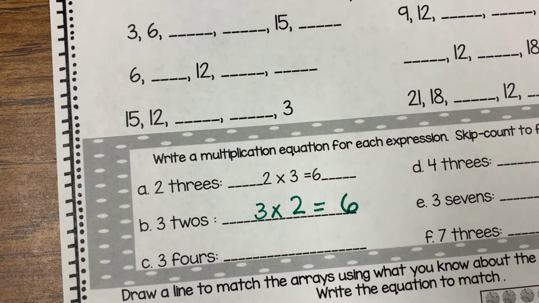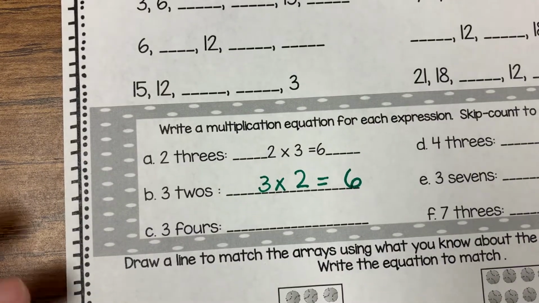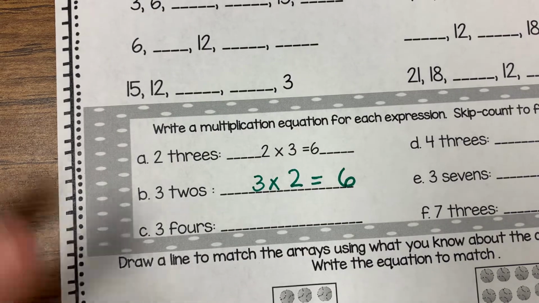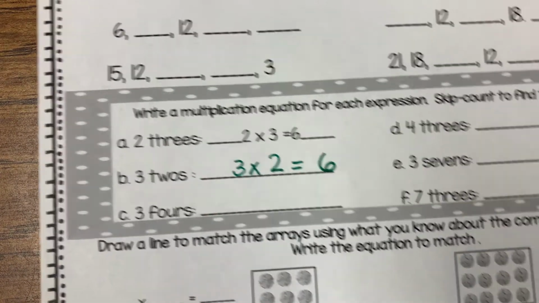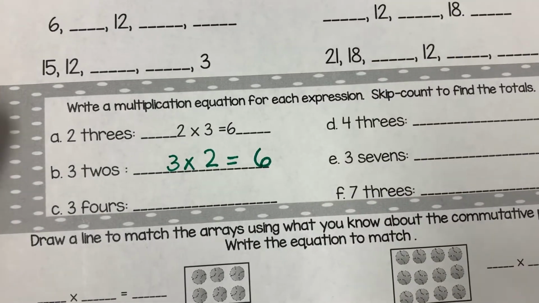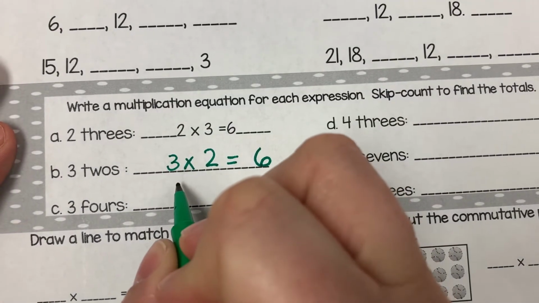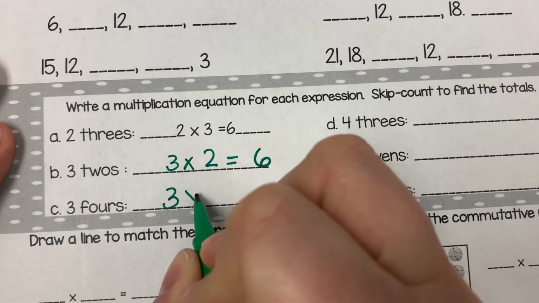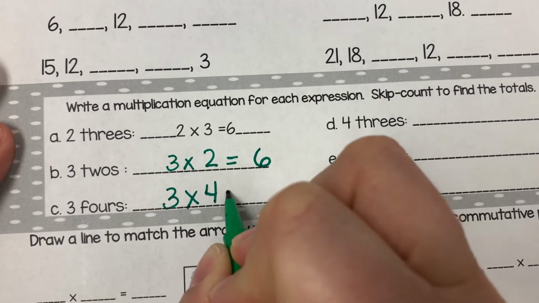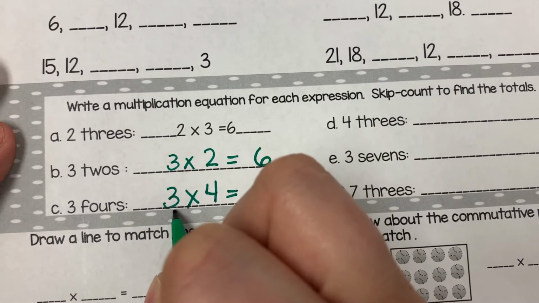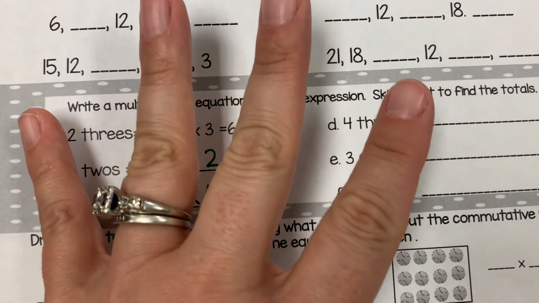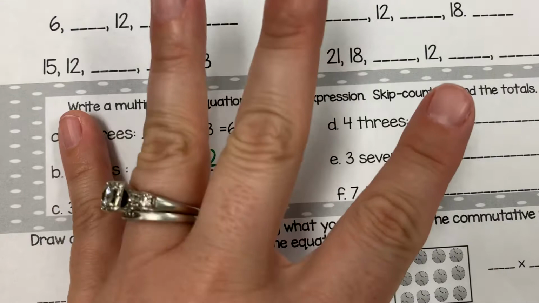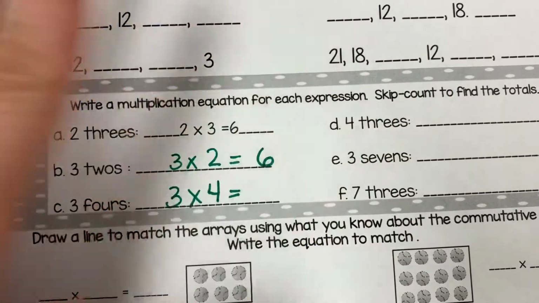And remember, when you're doing this along with me, if I'm going too fast, you can always stop, pause the video, whatever you need to. You can pause the video till I'm done and then go through and check your work too. All right, so 3 fours, so it'd be 3 groups. So 3 times 4 equals. So you can count by threes 4 times. So there's my groups of 4, 3, 6, 9, 12.